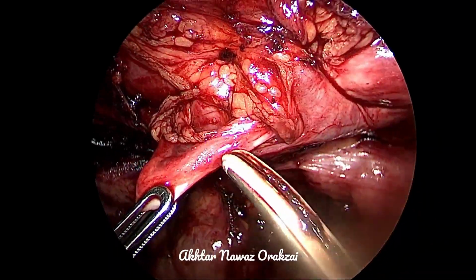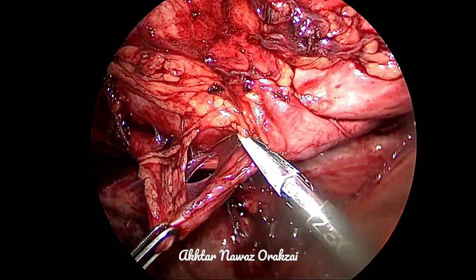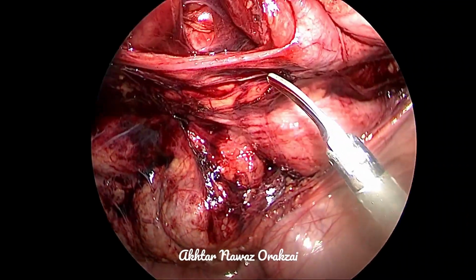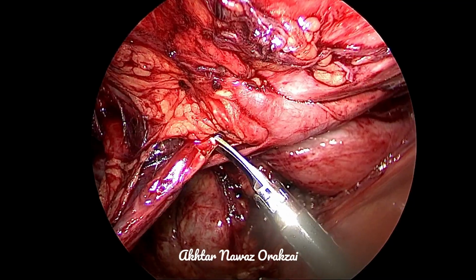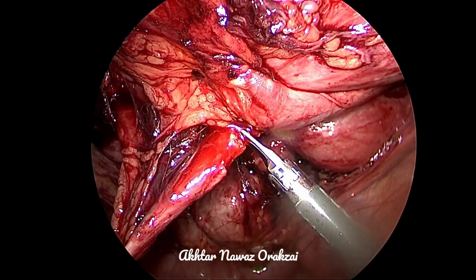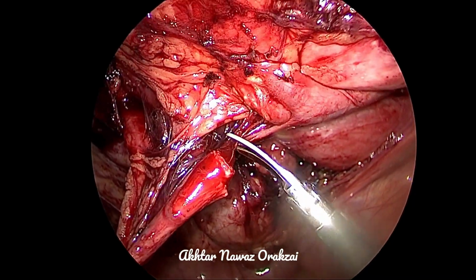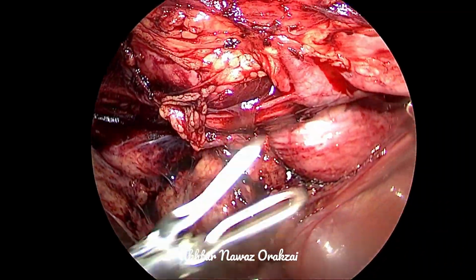Here you can see that the segment has come down very easily, so it is mobilized from all sides. And then we cut the ureter. We can cut it above or we can cut it below. So we have decided to cut below.